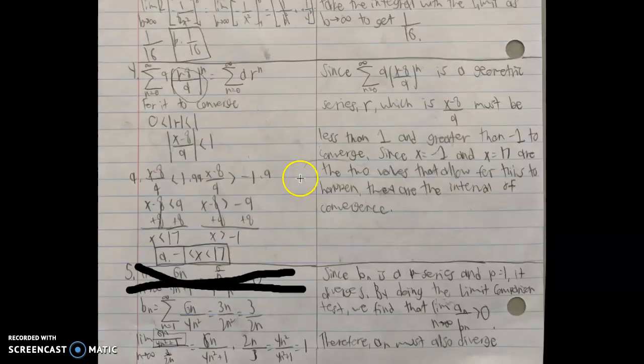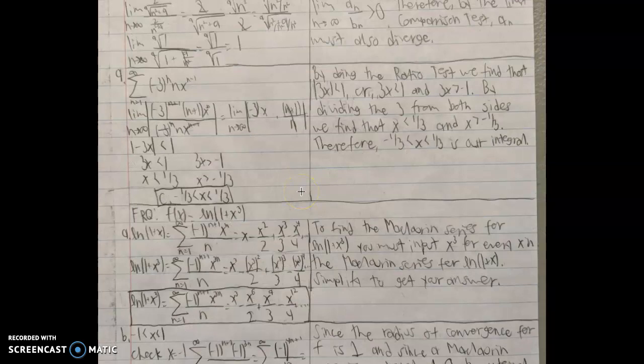Alright, number 9. Identify the interval of convergence of a power series, what we see here. Alright, I think I've given up on reading. I don't know how to say it, but you get the idea. To identify the interval of convergence for the power series, the sum from n equals 1 to infinity of negative 3 to the power of n, x to the power of n minus 1.